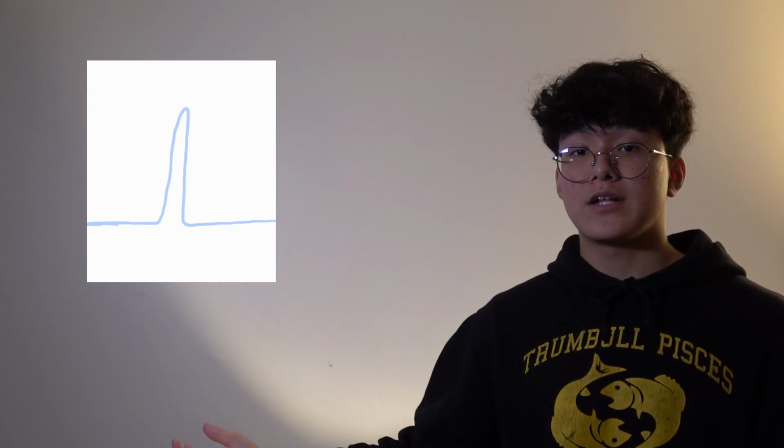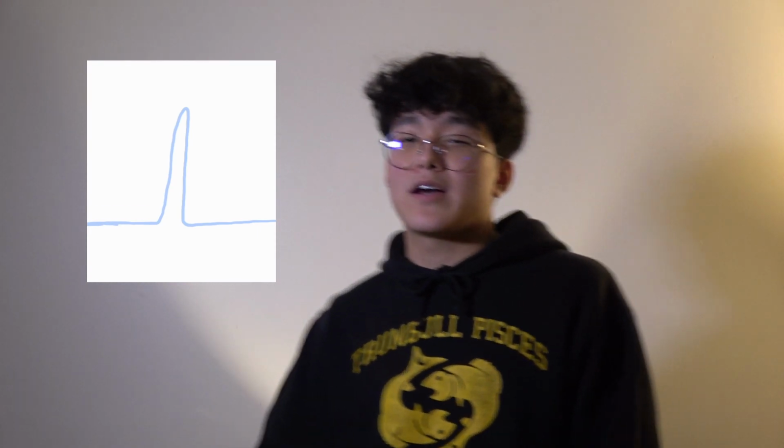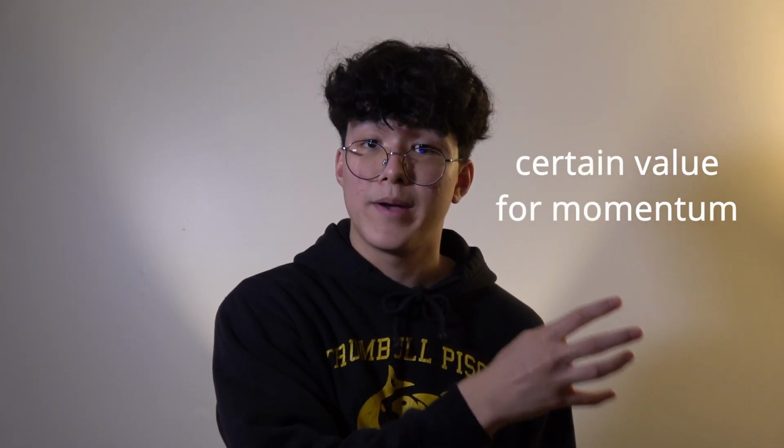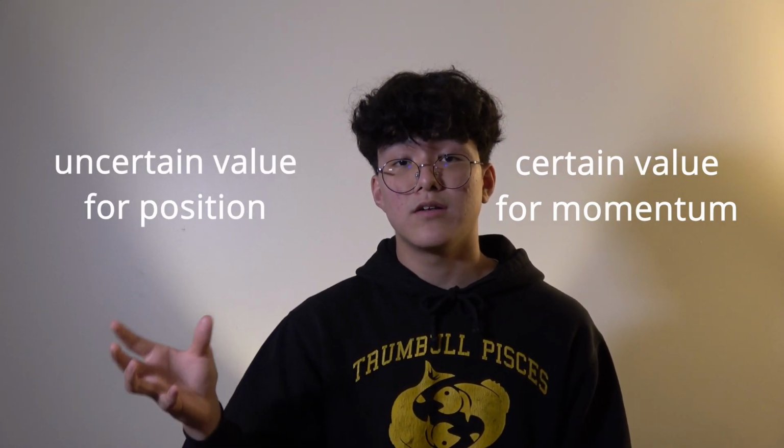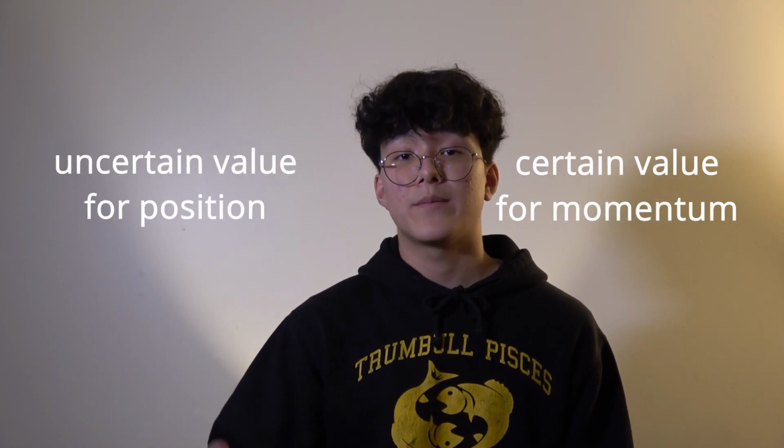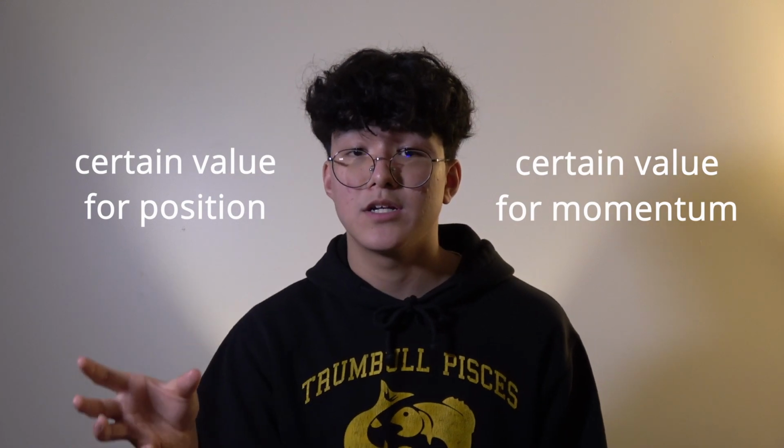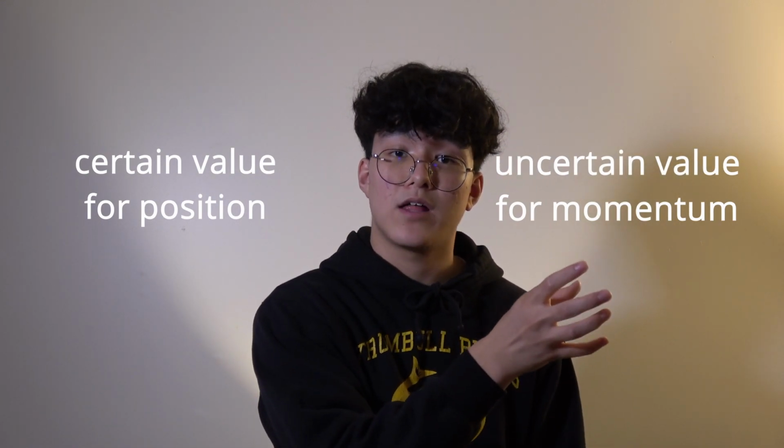Now let's look at position. Let's try to find a certain value for position. We can use this, only one position in the graph. But then what the heck is the momentum? Because there's an unequal amount of wavelength. And so that is the Heisenberg uncertainty principle. Even though we can find a precise value for momentum, we will have an uncertain value for position. Or if we find a precise value for position, we can't find a precise value for momentum.